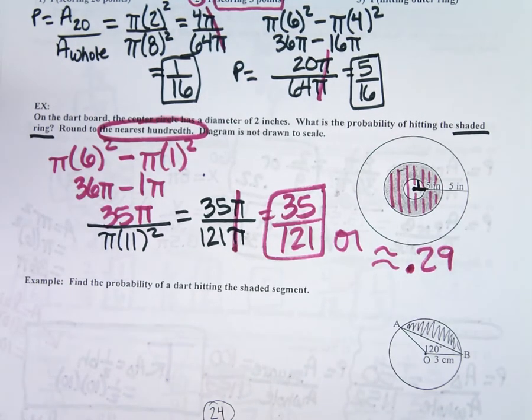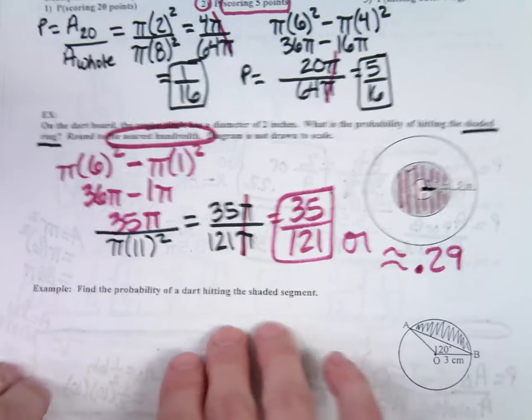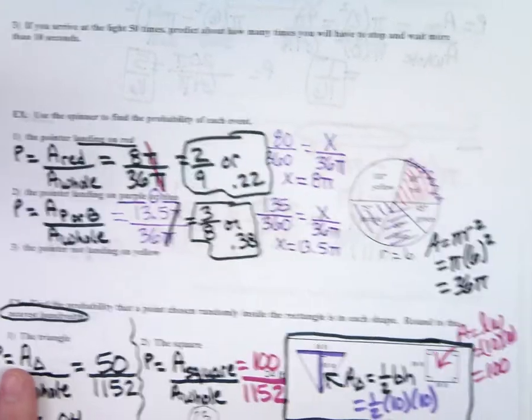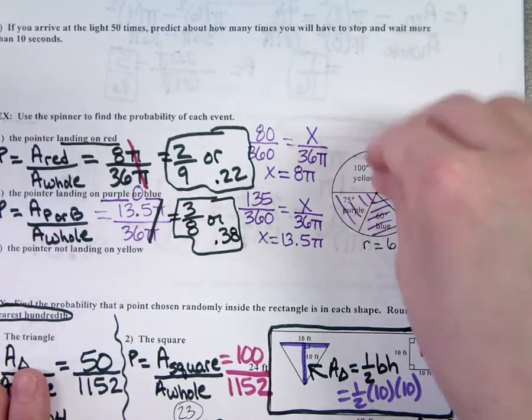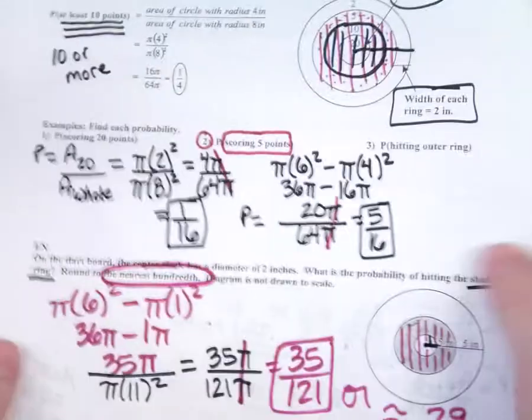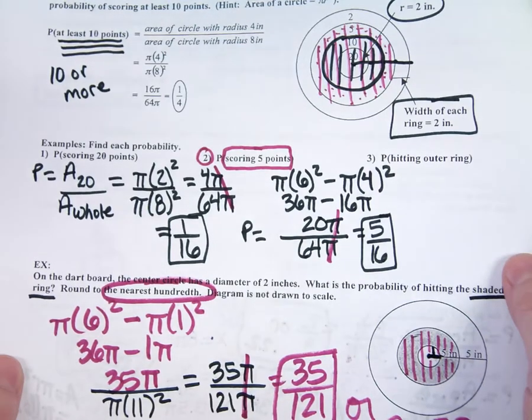So a lot of students kind of struggle with these dartboards. Do you feel like you kind of understand? So that's one reason why I taught this section right here the way I did. I was just trying to keep it consistent by finding the area of what I want out of the area of the whole, because that's how all of these were. Area of what I want out of the area of the whole.